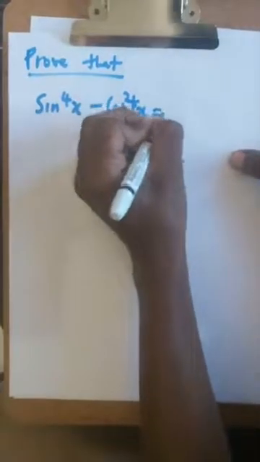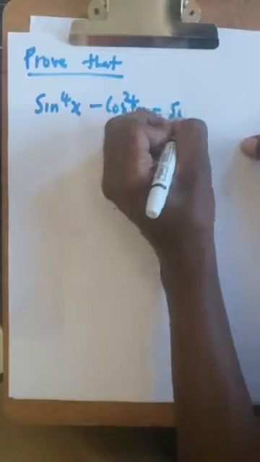Okay, so let's do this one, guys. We want to prove that sine to the exponent 4x minus cos to the exponent 4x is equal to sine squared x minus cos squared x.